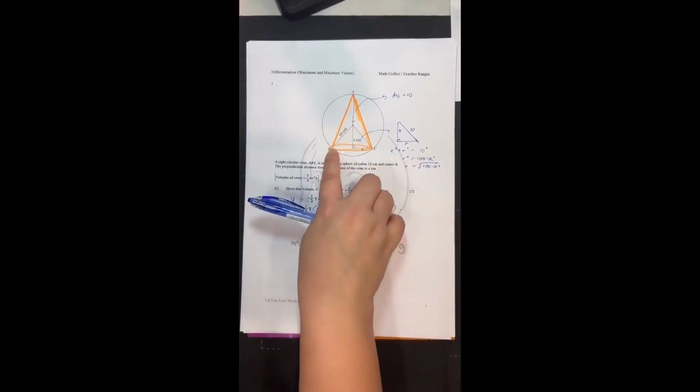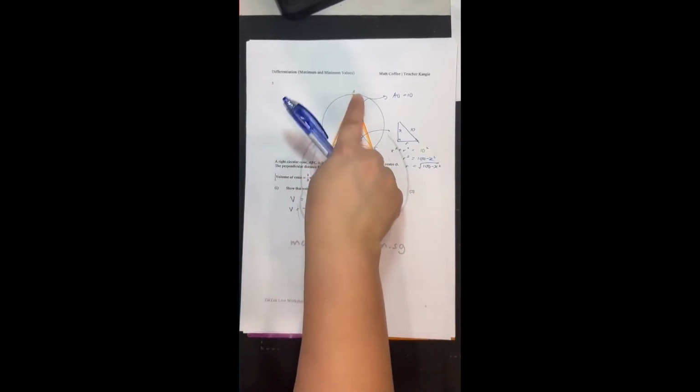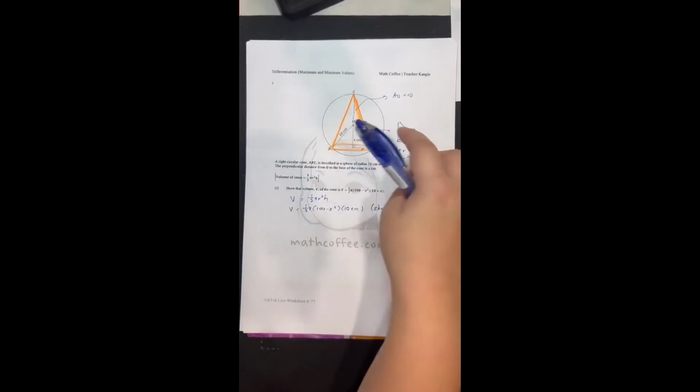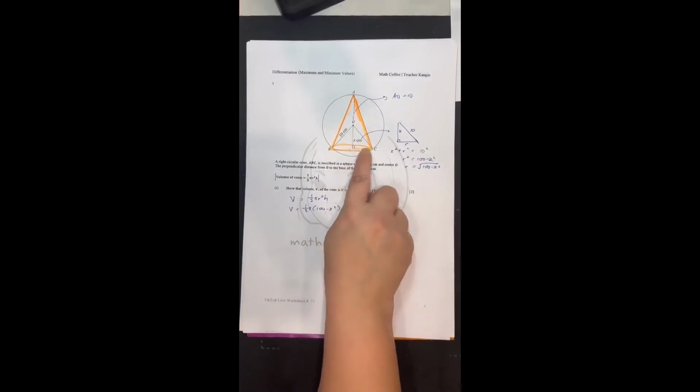Oh, this one. Because I'm given OB is 10. OB is the radius of a sphere. OC is also a radius of the sphere. OA is also a radius of the sphere. So BO, OC, OA, they are all 10. No, the height is not 20. You know why? Because the height is from here to here. It is not from here all the way to the bottom. The height is only from O to here. It doesn't touch the corner. This is a flat face.